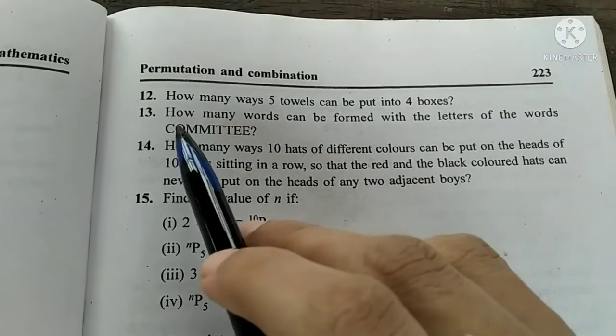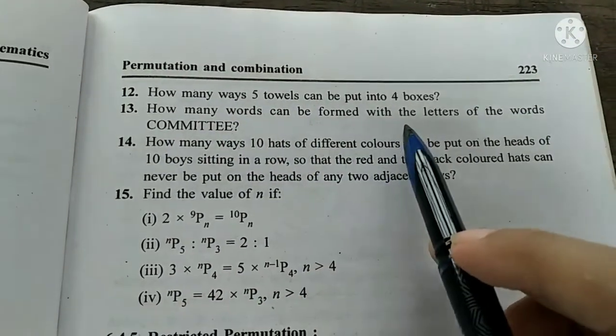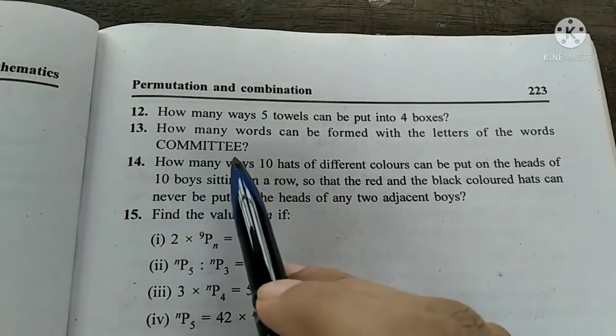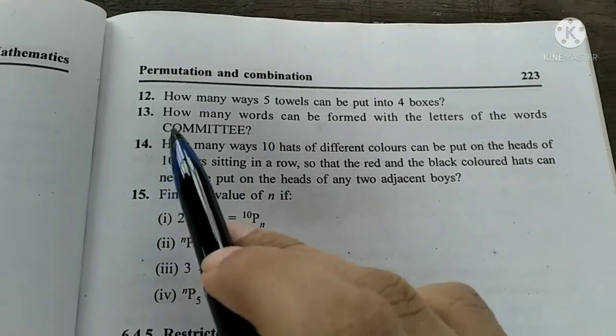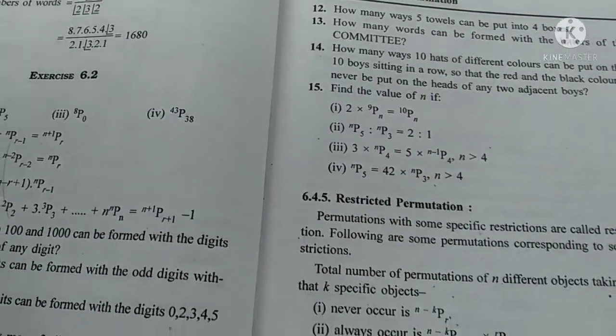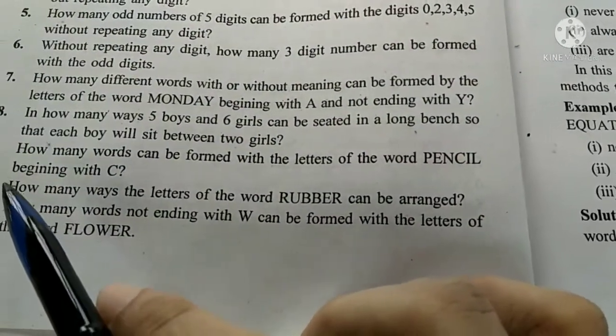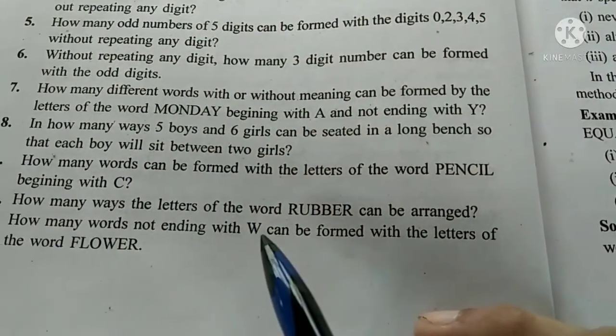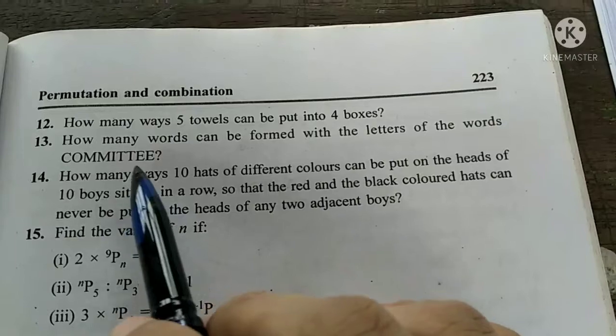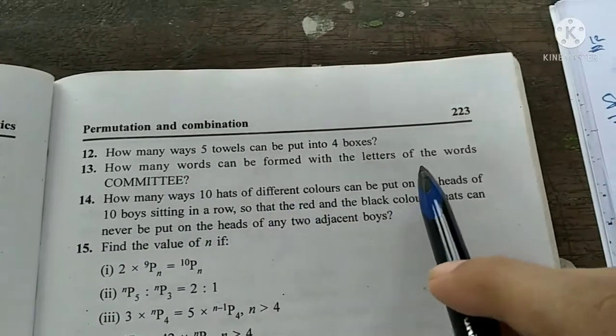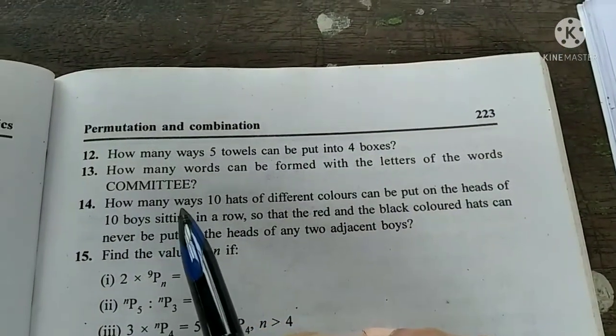Next you see question number 13. How many words can be formed with the letters of the word committee? So question number 13 is similar to question number 10. How many words can be formed with the letters of the word committee?